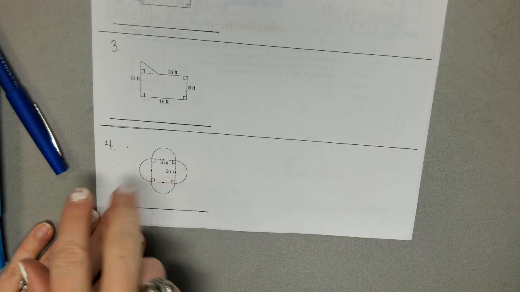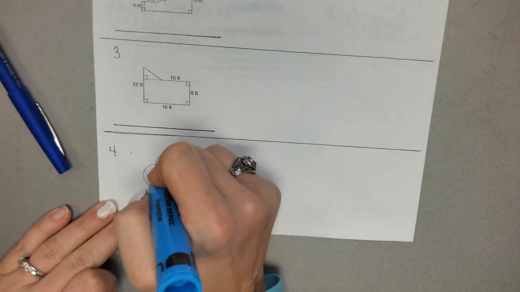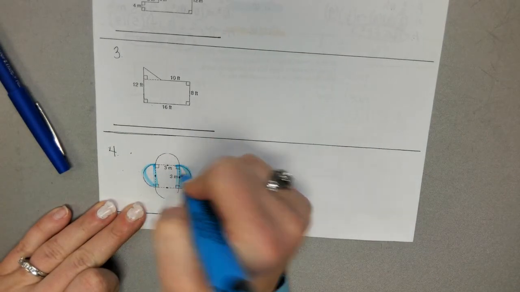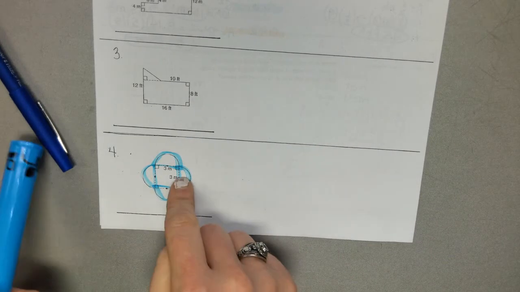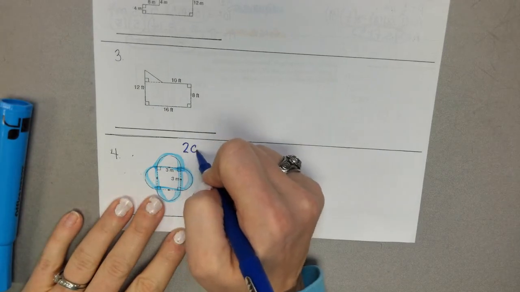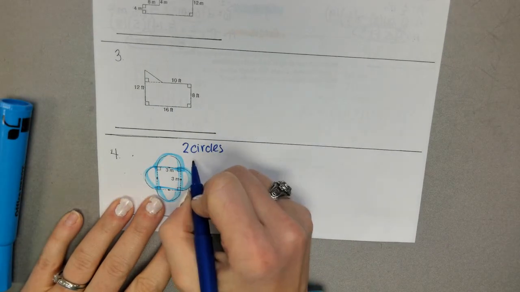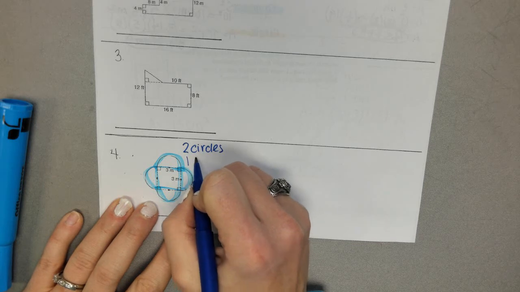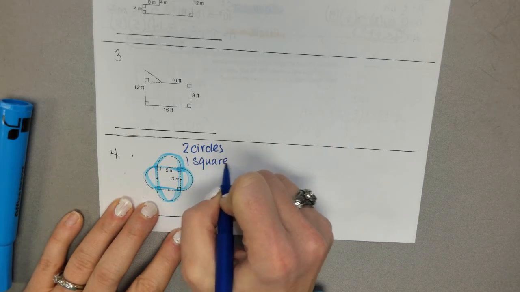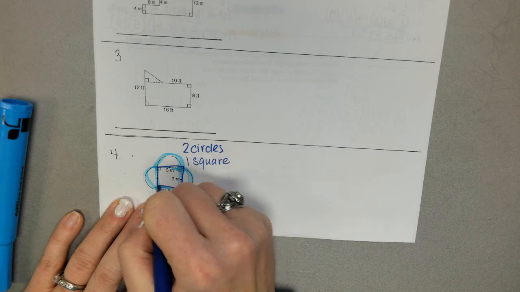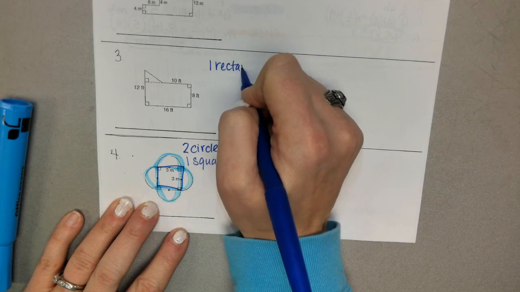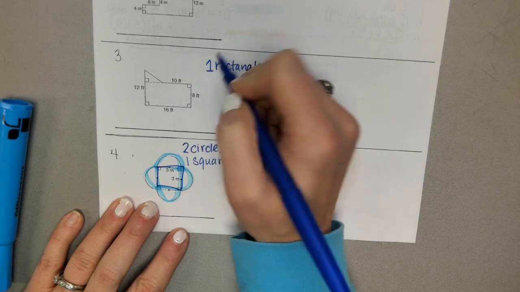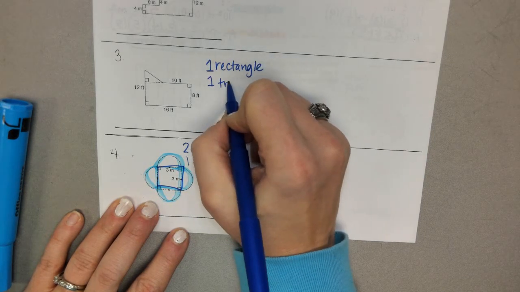So, look here, what you have here, you have a half, and a half, and another half, and another half. So once you find the area of this circle, there's 2 complete circles here. 2 circles and 1 square. Okay, here's the square. Here we have 1 rectangle and 1 triangle.